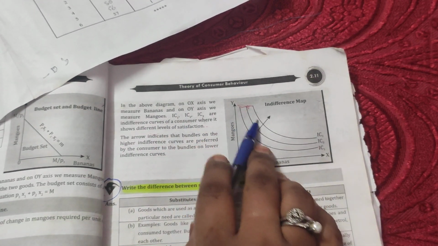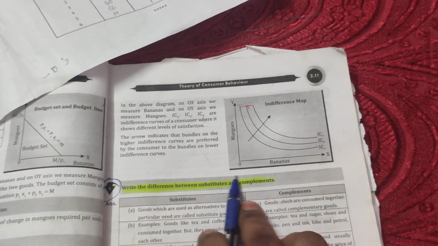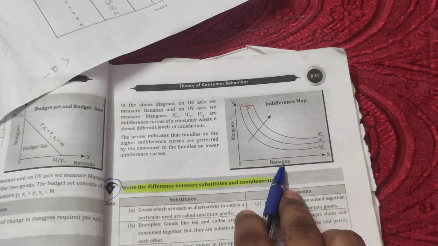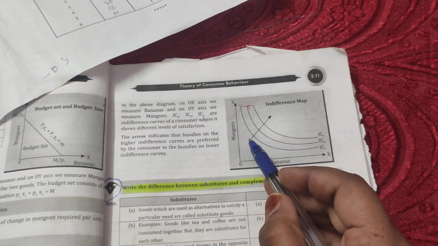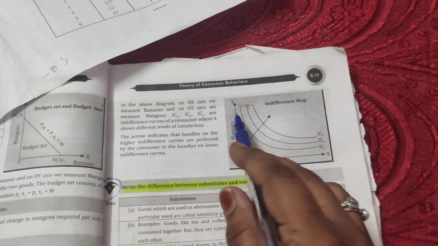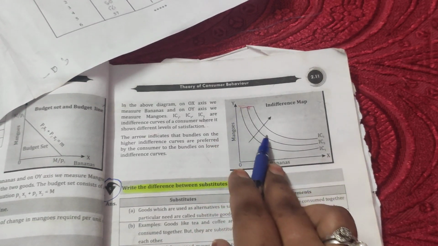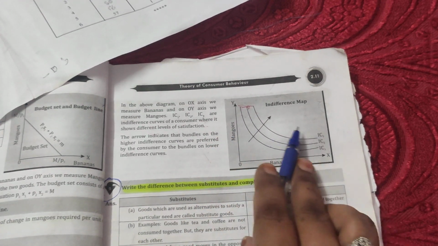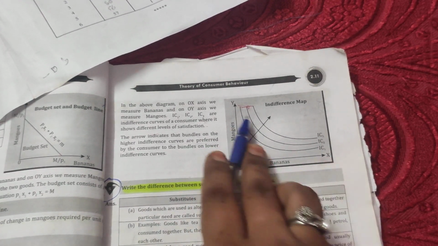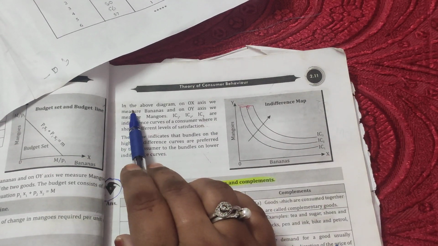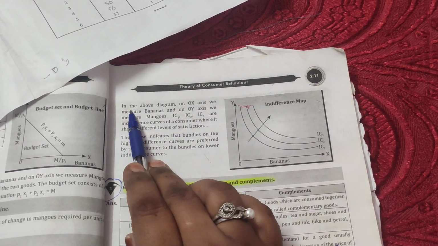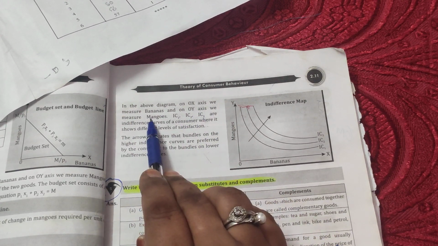So these are indifference curves 1, 2, 3. X represents bananas, Y represents mangoes. This combination gives him the same level of satisfaction. This is the family of various combinations of products which gives him the same level of satisfaction. In the above diagram, on OX we measure bananas, on OY we measure mangoes.